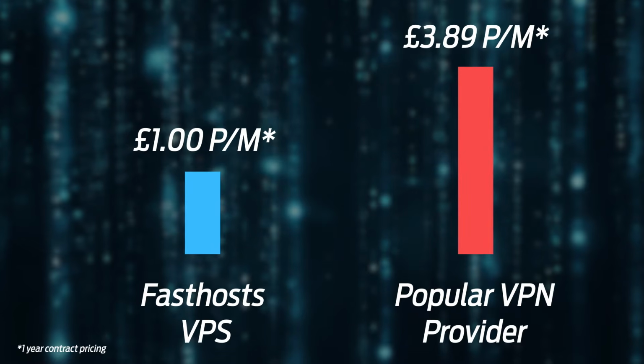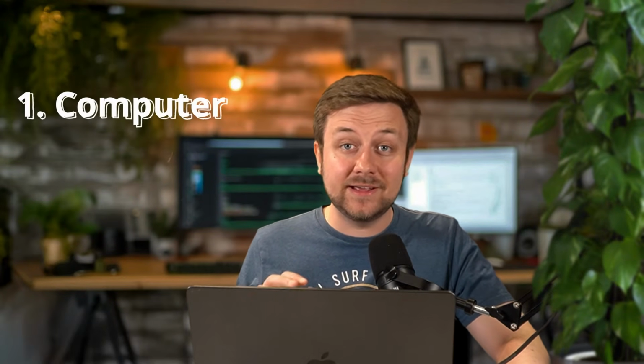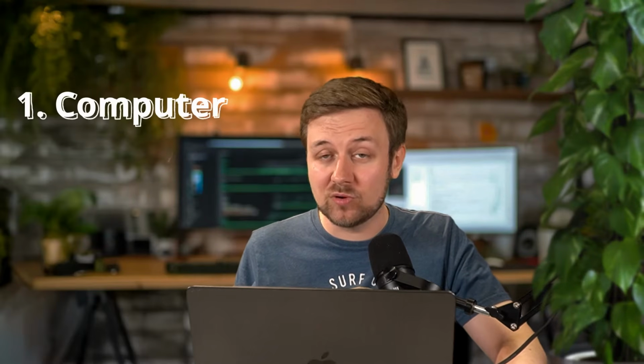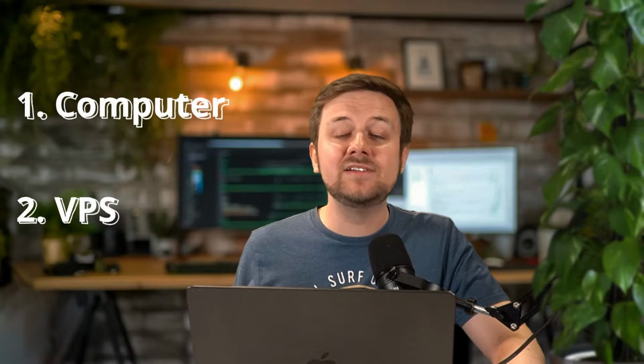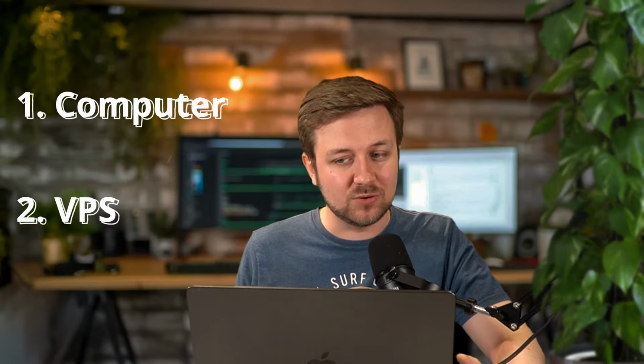And if you're already looking at paying for a VPN, well, you might even save a bit of money. Now, in order to get started with this guide, you're going to need two things primarily. You're going to need a computer that you can access a virtual private server from, and you're going to need a virtual private server, ideally running Linux, because that's what I'm going to be showing you today.